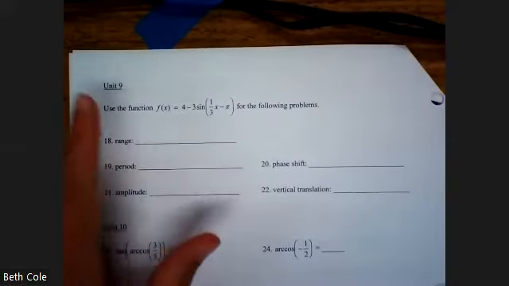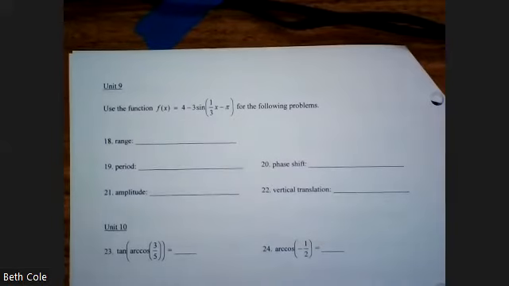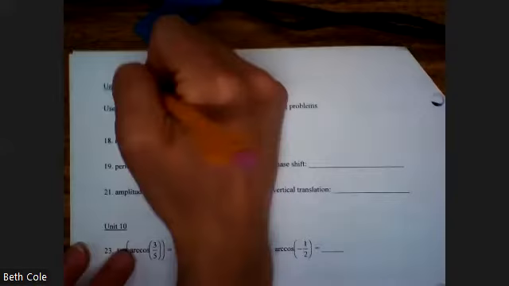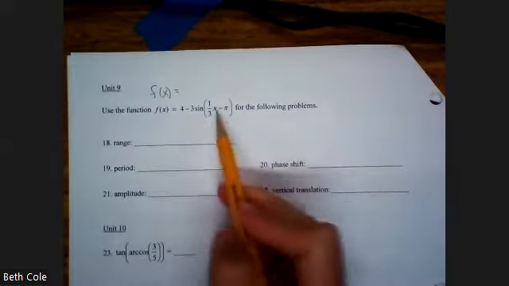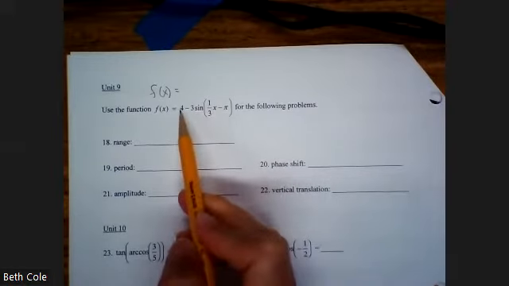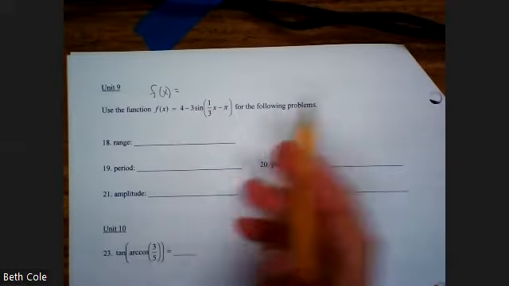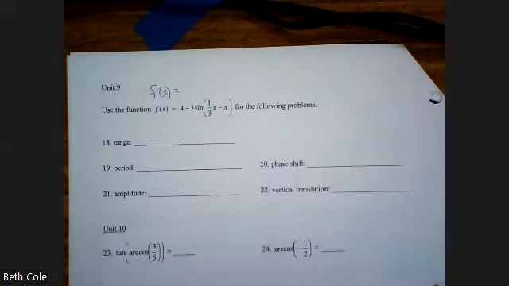All right, so unit 9 were all of these characteristics. There was one like this on the little breakout activity that we did. First thing I would recommend you do is rewrite the function. You're going to have to factor this. And also the 4, it tends to bother people when that's out front. So I'm going to put the +4 at the end. It really doesn't matter, but I've found over the years that if you put it at the end, it doesn't bother everyone as much.